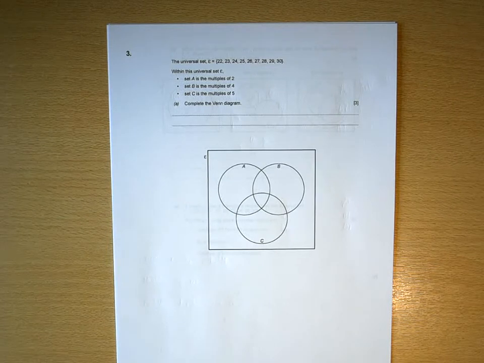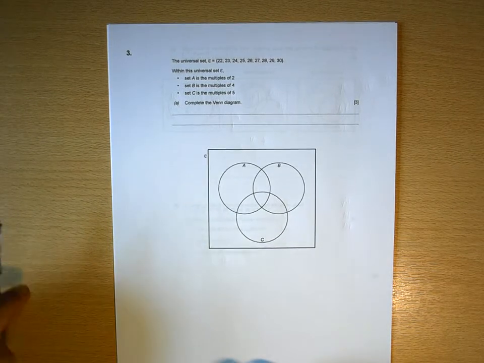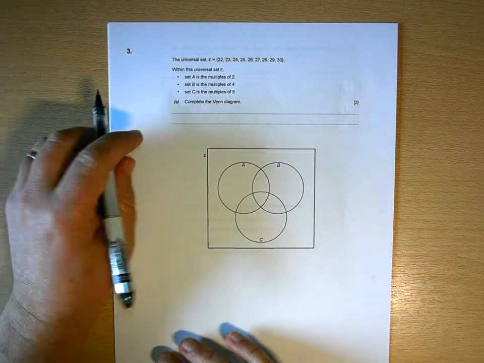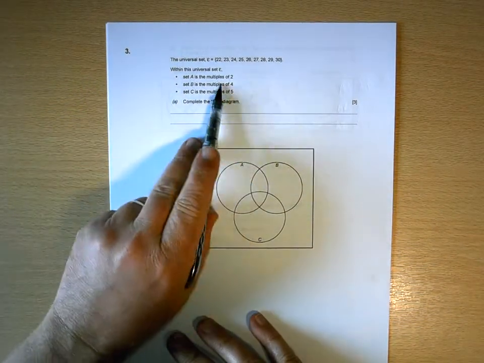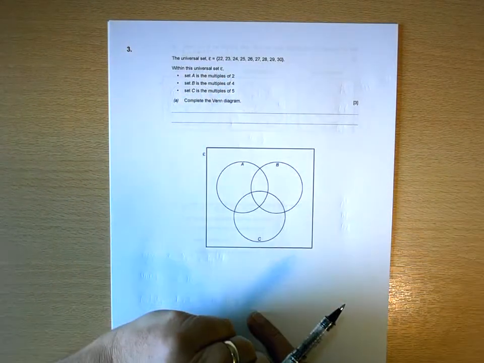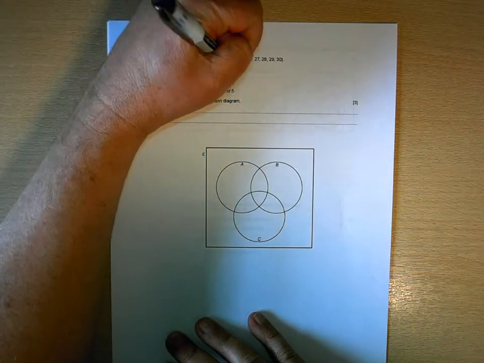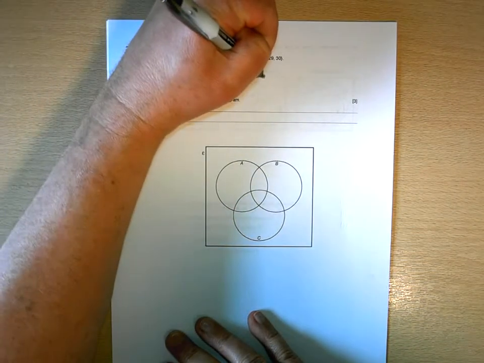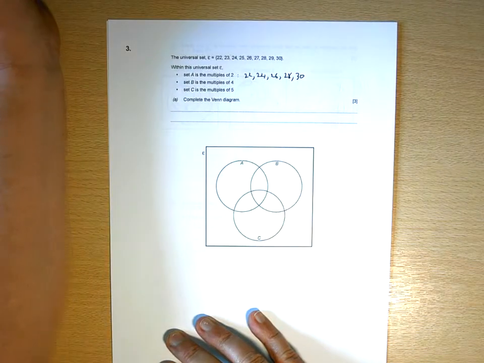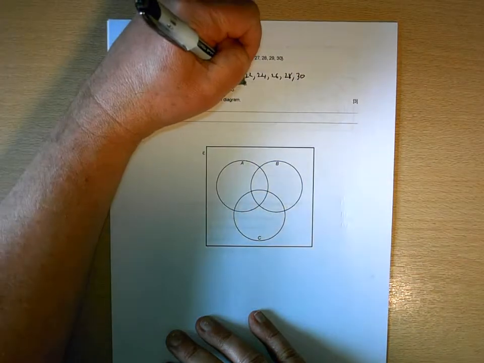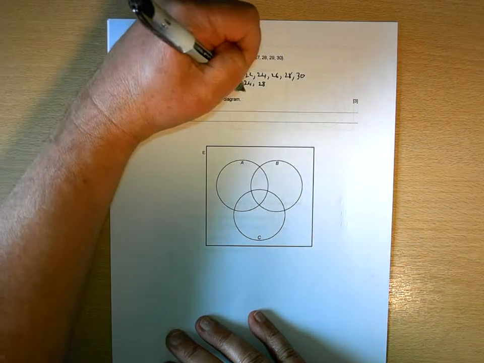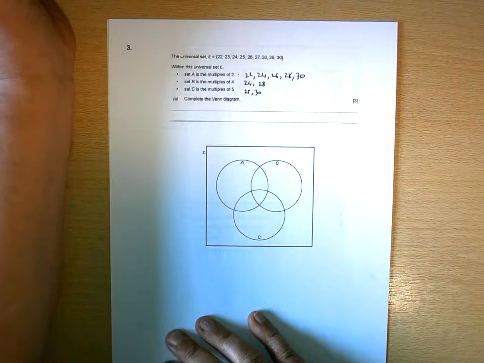Okay, again, pattern developing here. You can see that these are pretty much linking factors and multiples and primes and so on. So here we're dealing with the numbers 22 to 30. A is the multiples of 2, so that's going to be 22, 24, 26, 28, 30. Multiples of 4, 24 and 28, and multiples of 5, 25 and 30.